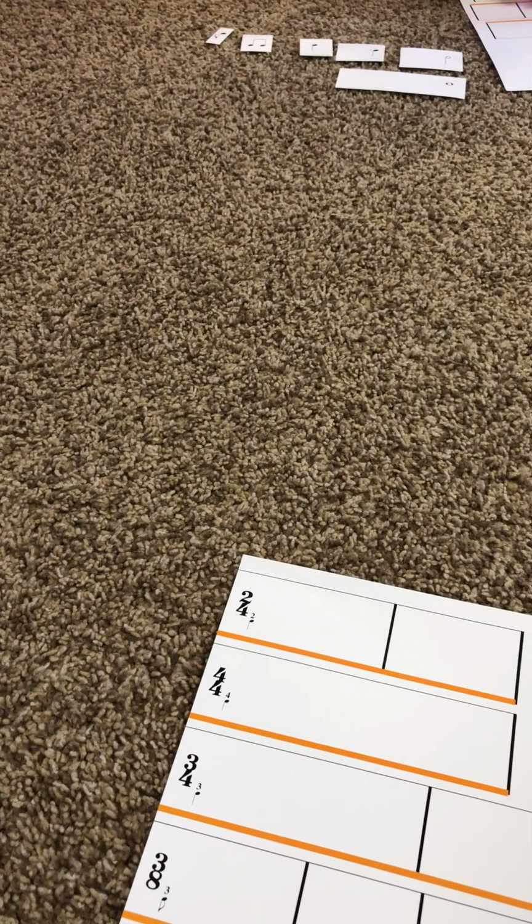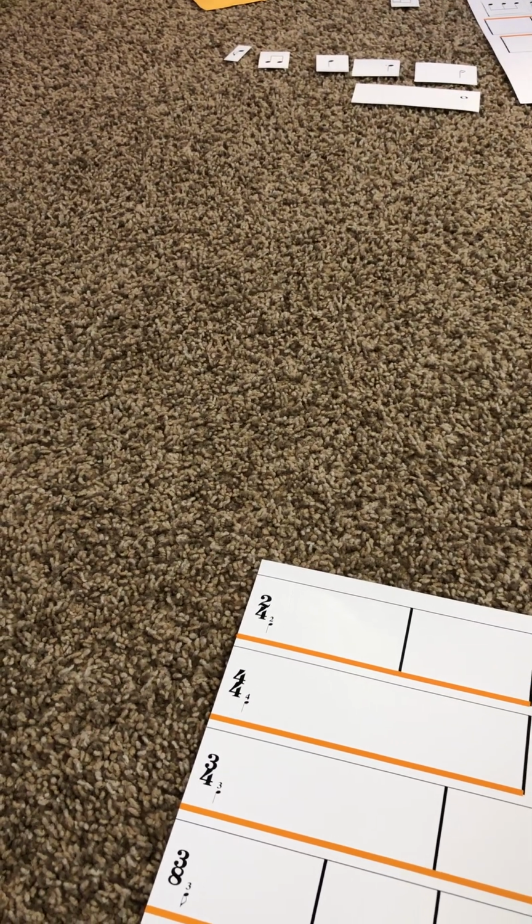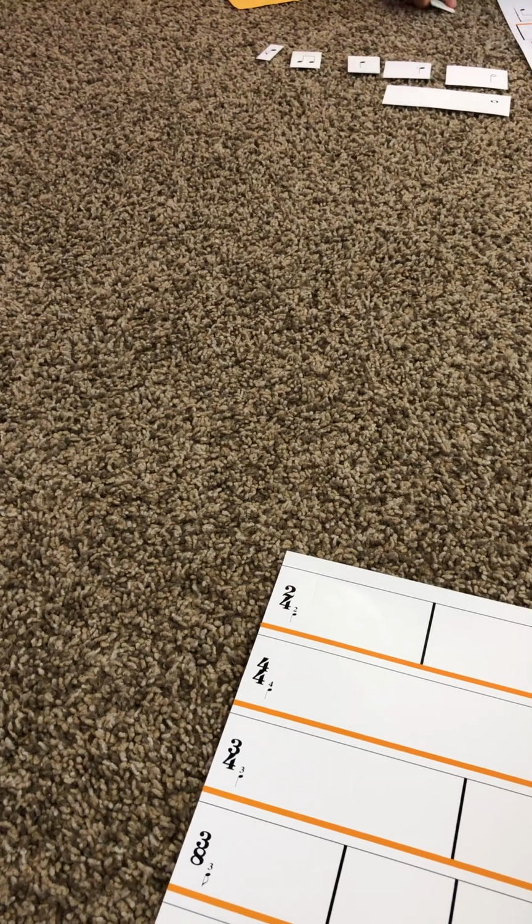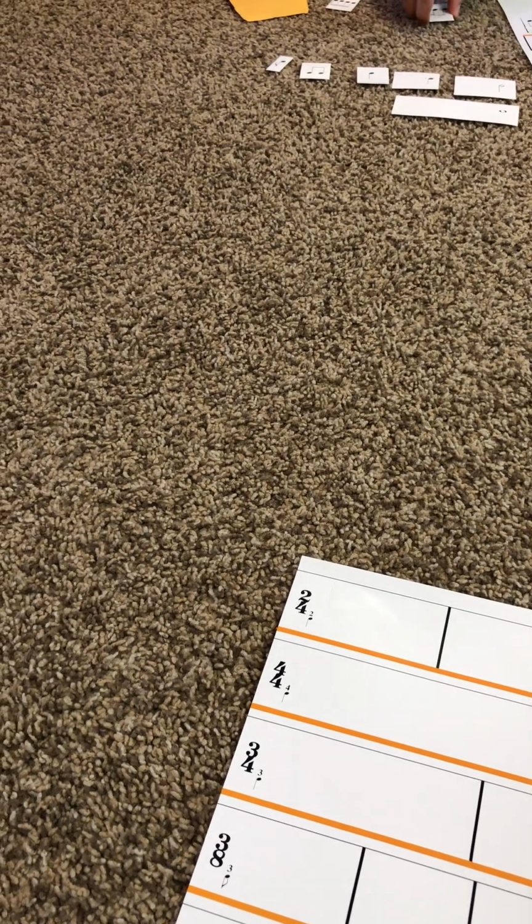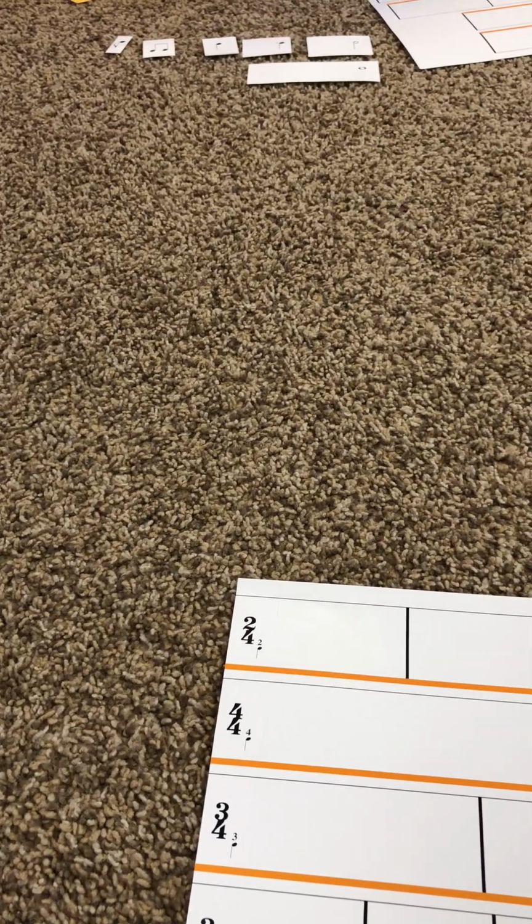1, 2, 3. 1, 2, 3. 1, 2, 3, 4, 5, 6. 1, 2. Your 6-8 is fine. Now you just got to keep thinking on your 3-8. You need 2 more measures. What would this be then?